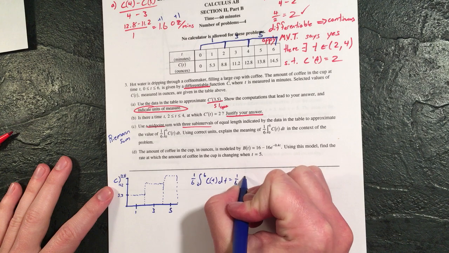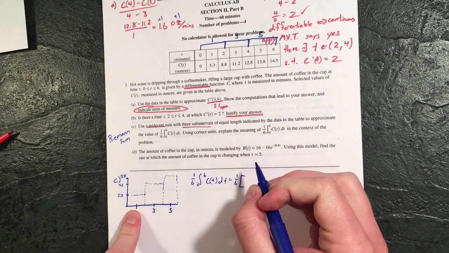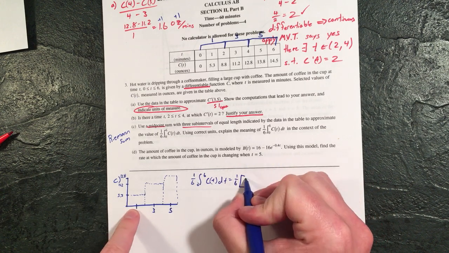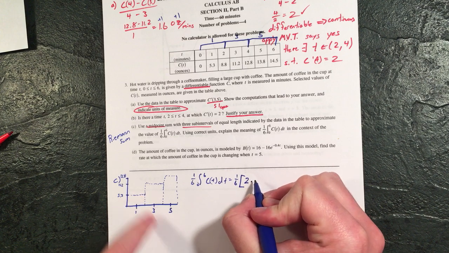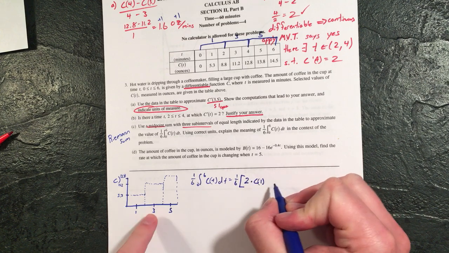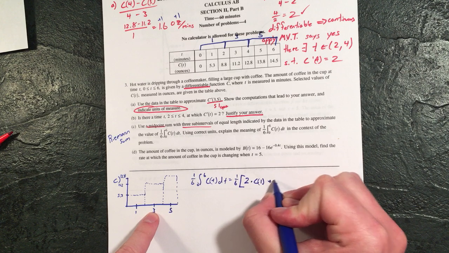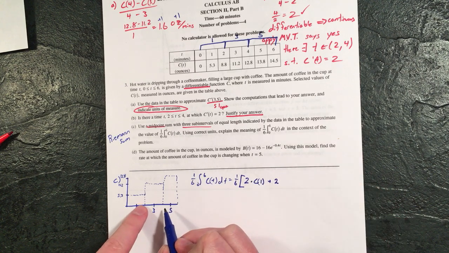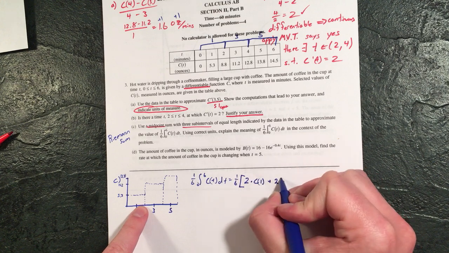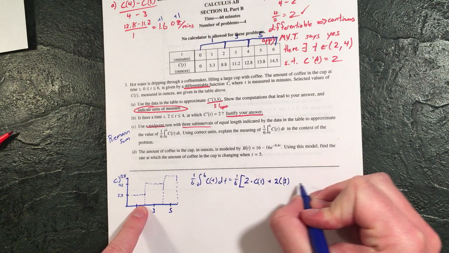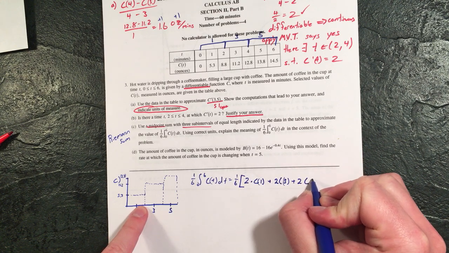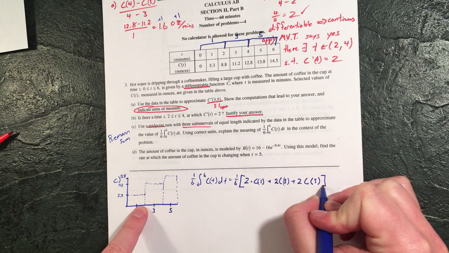That's going to be 1/6 times, well, the area here, the base has a length of 2. The height is whatever C of 1 is. This next one, we're adding to it, also has a base length of 2, right? Because we're going from 2 to 4. C of 3 plus 2 times C of 5.